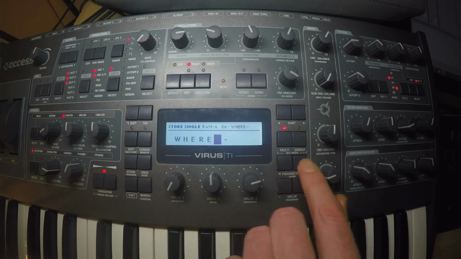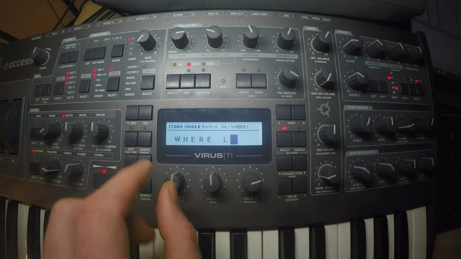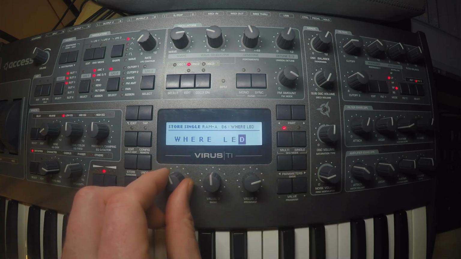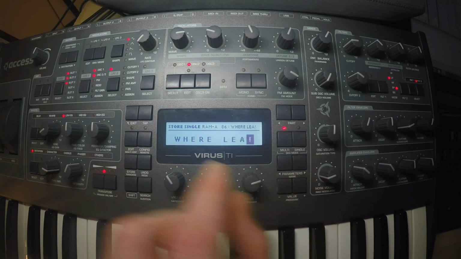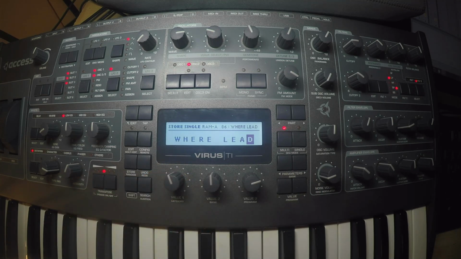Yeah, and is it a lead? Not really, but I'm still going to call it a lead sound, even though it's kind of too weak for that. Pretty much, but still. Weak lead. That'd be good. I'm having trouble seeing it because there's a lamp on the display, which is blocking my view. Where lead? Okay, store again. Whoop. There we go. And it's saved.